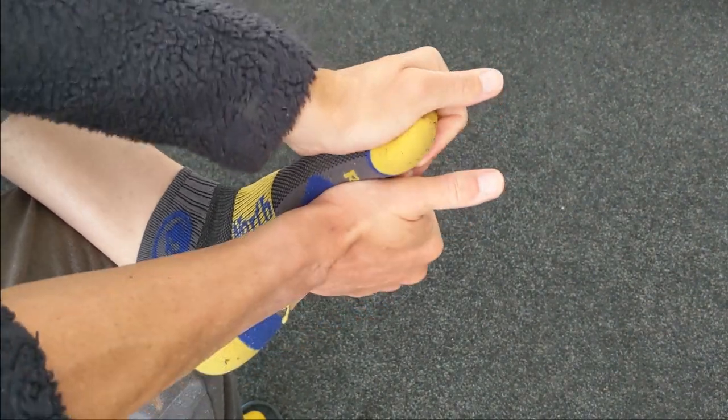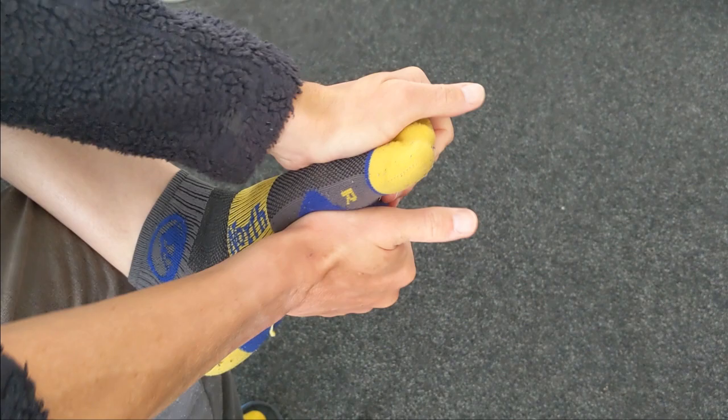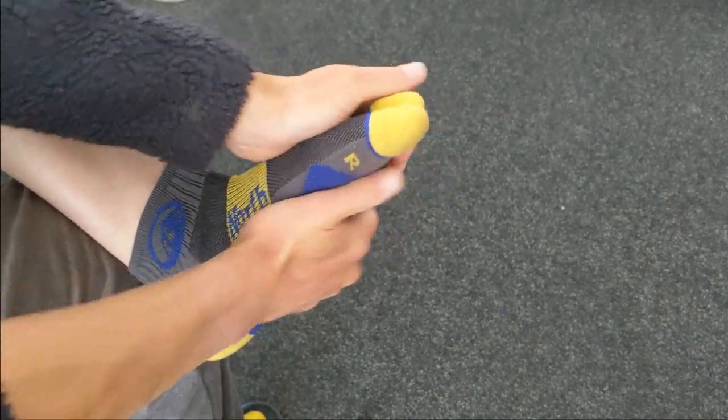Okay, now by the end of that, your foot should be really nice and warmed up, should be nice and mobile. Let me just come this way for you.